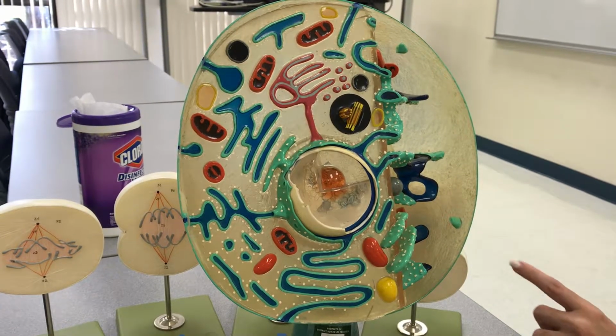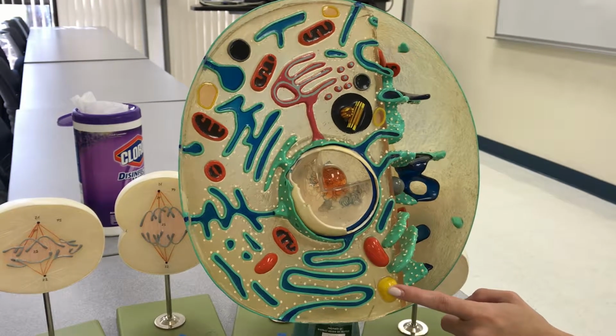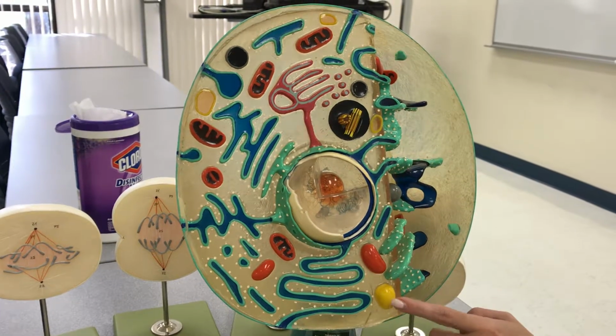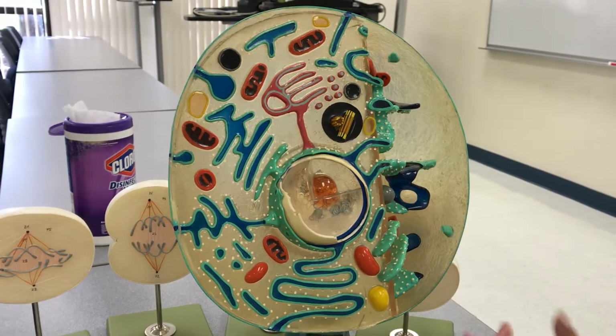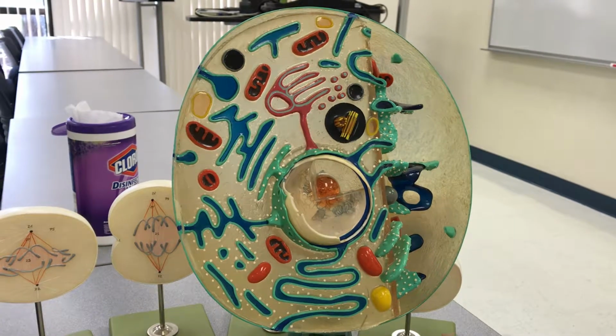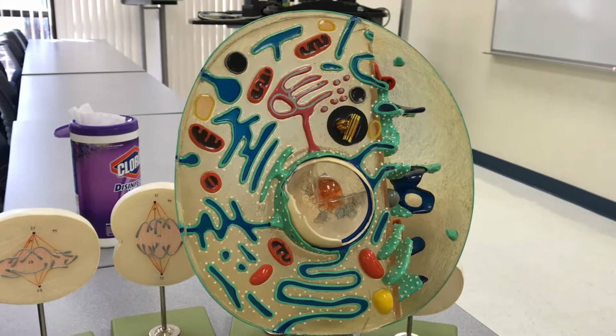Then we have the lysosomes. The lysosomes are going to clean out the cell, and they do so by phagocytizing debris and worn out organelles. They just eat it up, right?